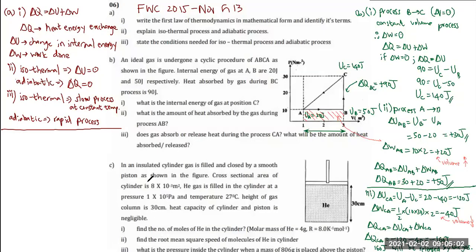Let's move on to C part. In an insulated cylinder, gas is filled and closed by a smooth piston as shown in the figure. Cross-sectional area of the cylinder is 8 into 10 to the power minus 3 meters square. Helium gas is filled in the cylinder at a pressure 1 into 10 to the power 5 Pascal and temperature 27 degrees Celsius. Now, we normally apply the equations and laws for ideal gas.